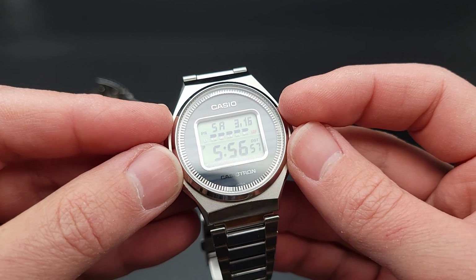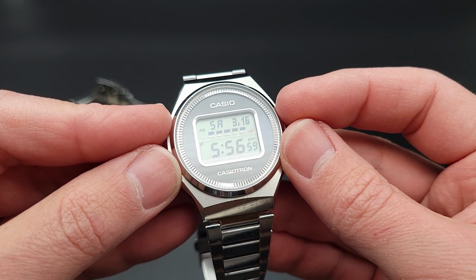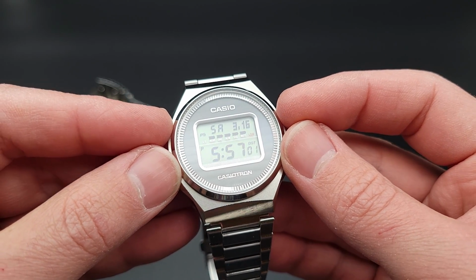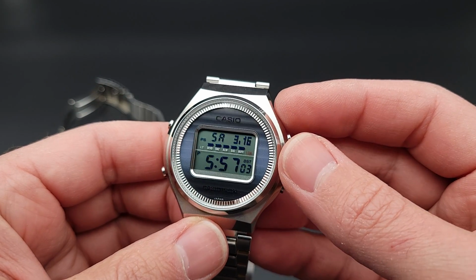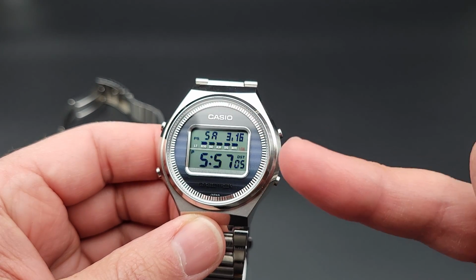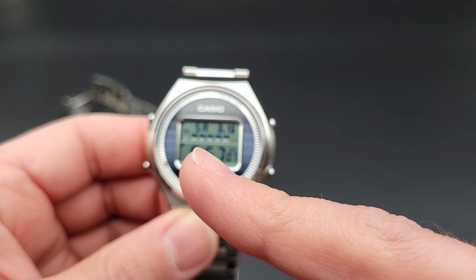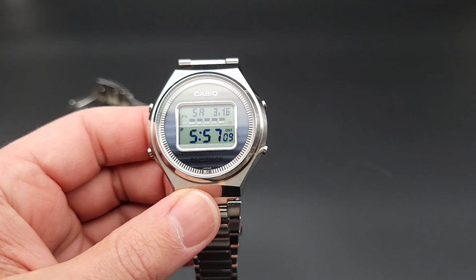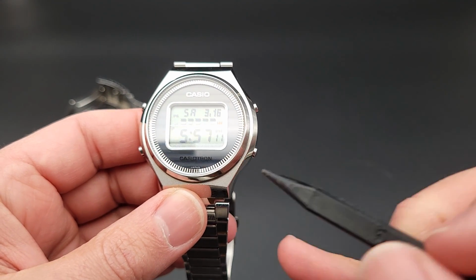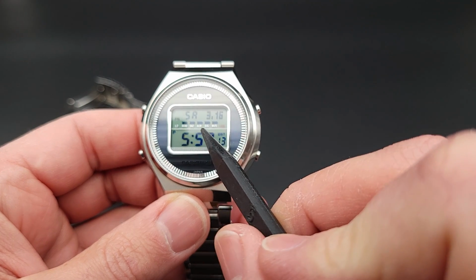And the screen, I think they again made the correct decision and made that slightly smaller. They kept the indicators for the different modes and features.